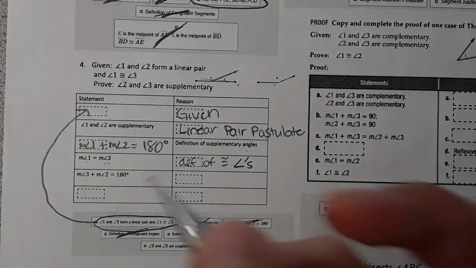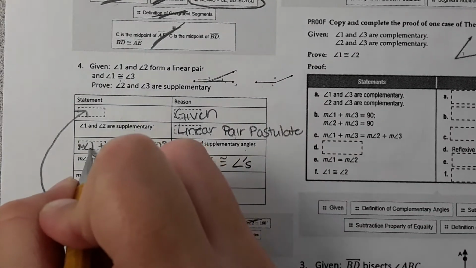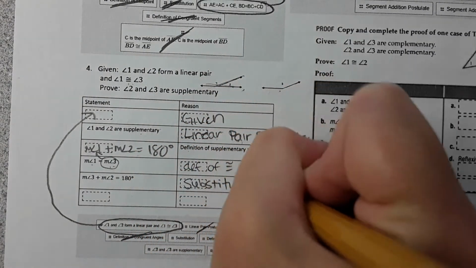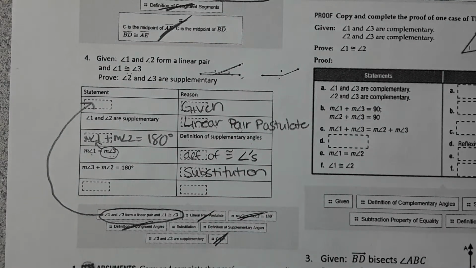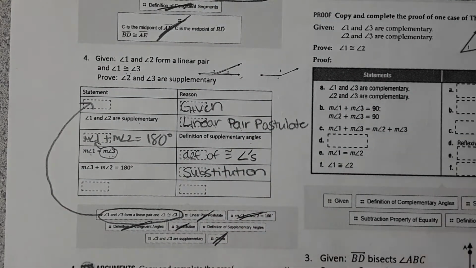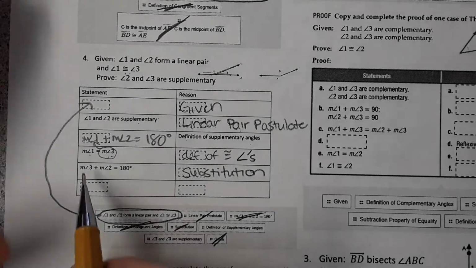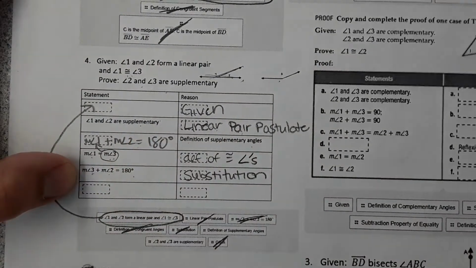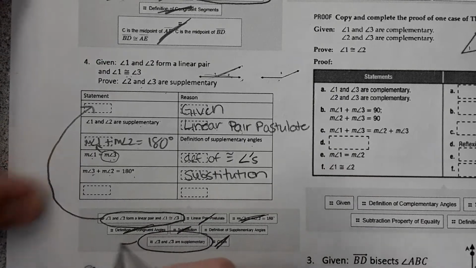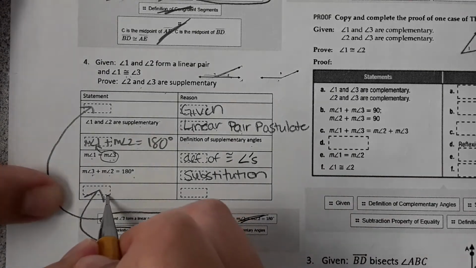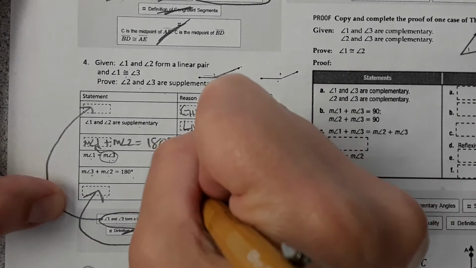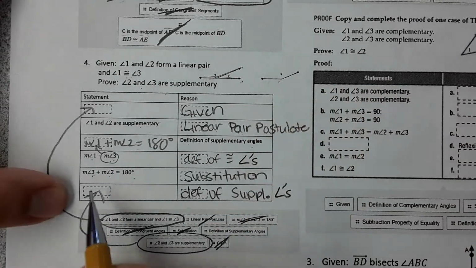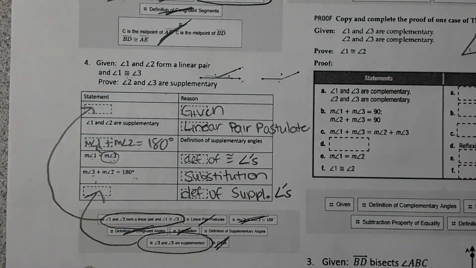Next, what they do is they take this measure of angle 3 and plug it in for measure of angle 1 here. That's substitution. Now they have that measure of angle 3 plus measure of angle 2 is 180 degrees, and they're trying to prove that angle 2 and angle 3 are supplementary. So angle 2 and angle 3 are supplementary, put that there. And the reason is definition of supplementary angles. If they add to 180, then they must be supplementary.